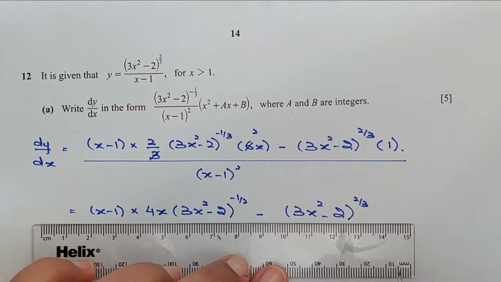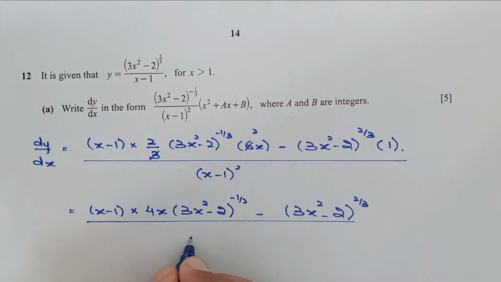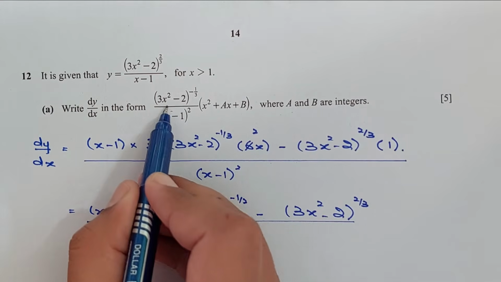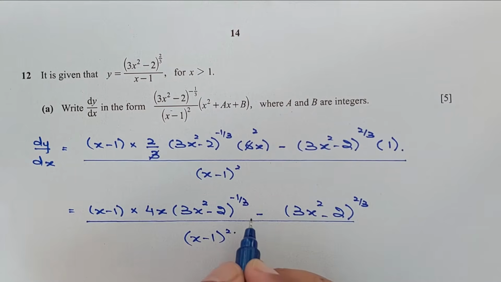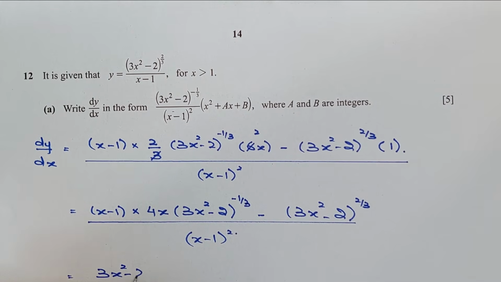and this is going to divide with x minus 1 whole square, right? So we have to write the derivative in this form. So x minus 1 whole square, and we have to take 3x square minus 2 power minus 1 by 3 common. Sorry, this is minus 1 by 3. So let's do this. 3x square minus 2, its power is minus 1 by 3 is common, and from the denominator we have x minus 1 whole square.